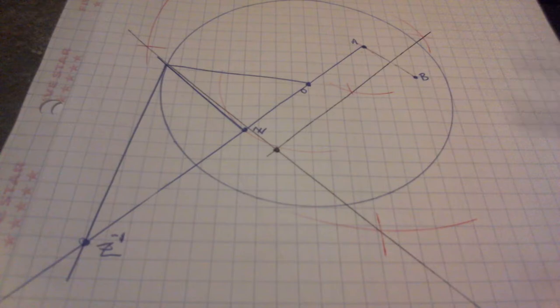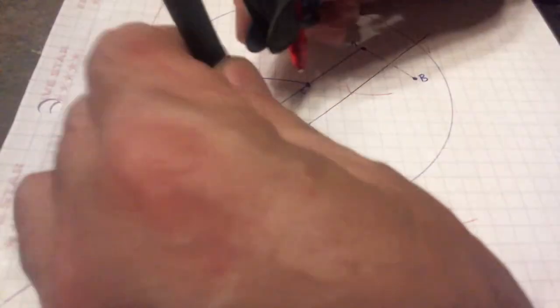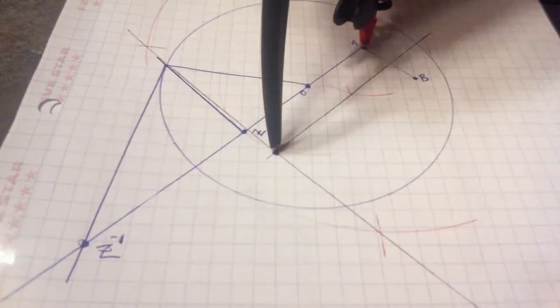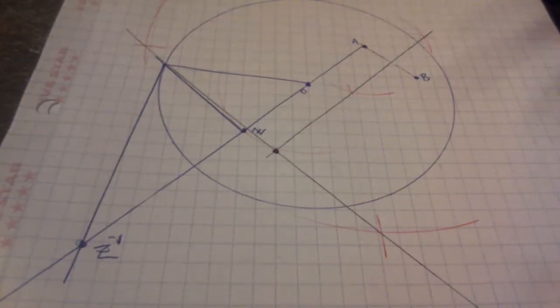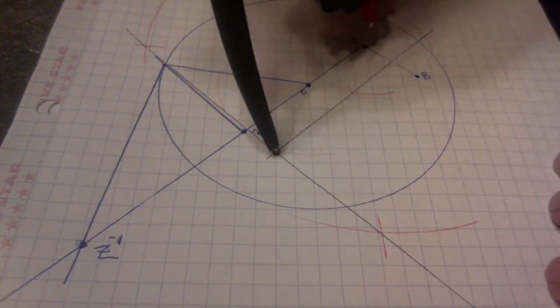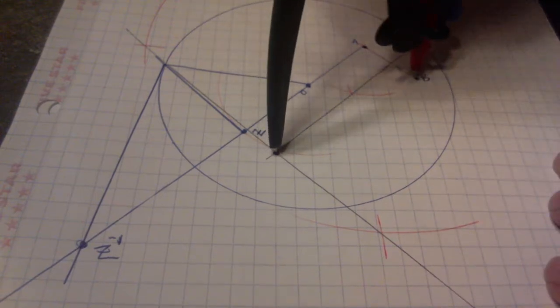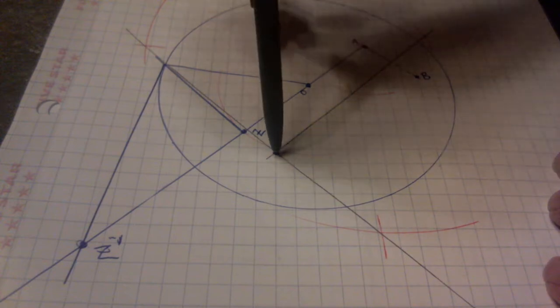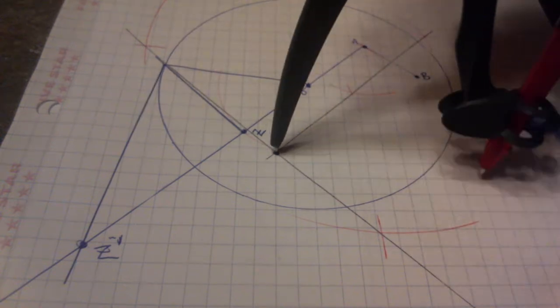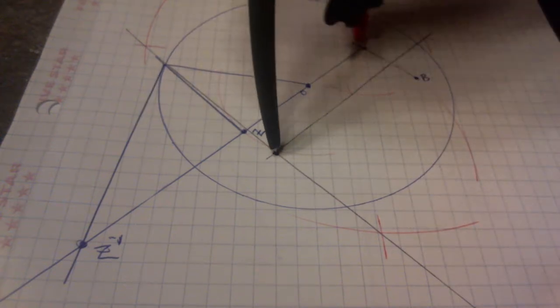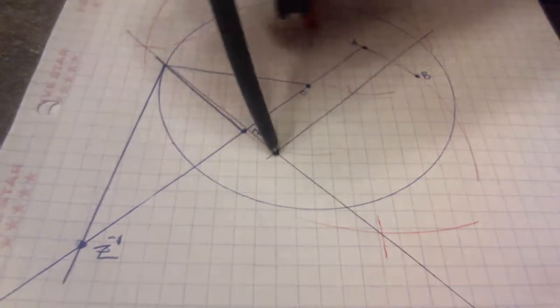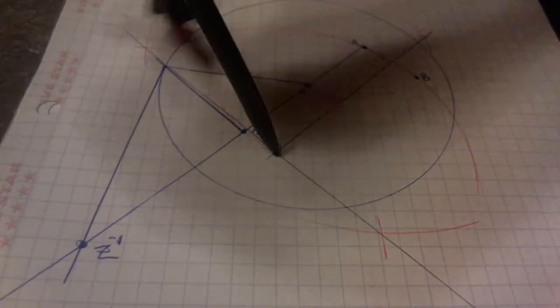Well, let's see if I'm right. So I put the point of my compass there. I catch A. Let me get my big fat hand out of the way there. See, I caught point A. Now I'm going to make sure it catches point B. Catches A, catches B. Oh, that's a good sign. I'm catching point A and point B. Now I'm going to draw this circle. It's going through A and B. And that should be an elliptic line.